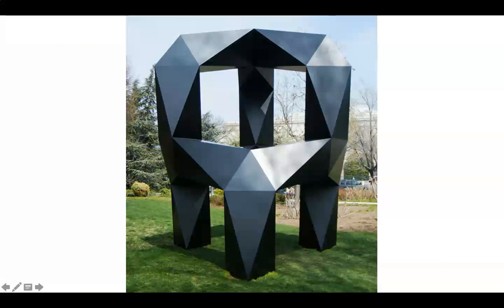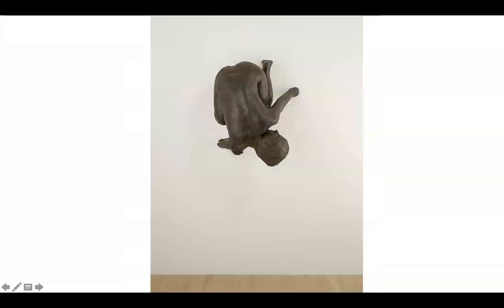And then there's this one that's in the sculpture park or garden off of the National Galleries, in between the two National Galleries, West and East buildings in DC. And then, yeah, that's that.